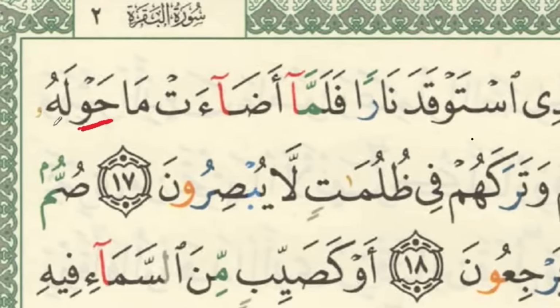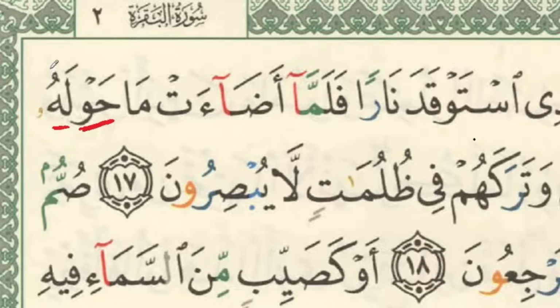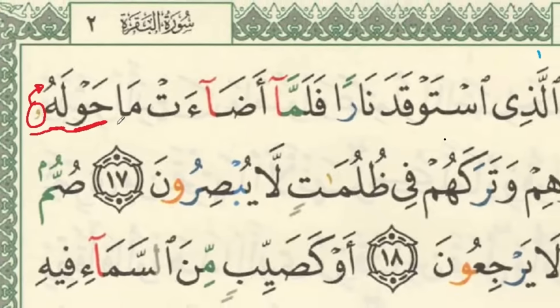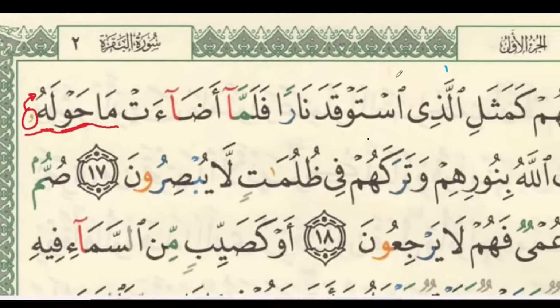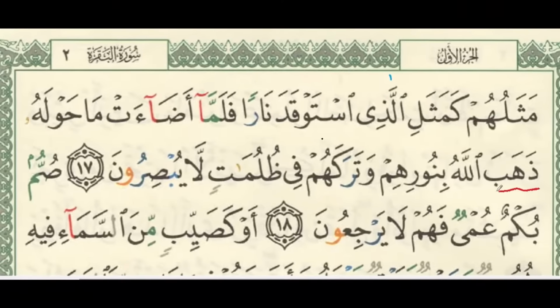Next word is hawl. Here la and letter ha has dhamma on the top, and after that if you notice, this is letter waw written in a small shape. So because of waw we are going to make this hu sound long for 2 counts. The word becomes hawlahu, ma hawlahu. Well done. Next here, dhahaba.